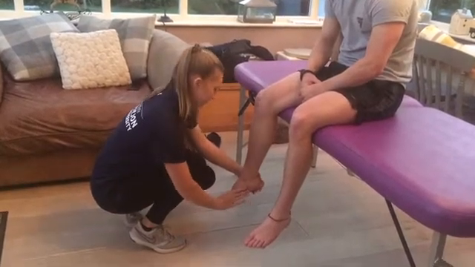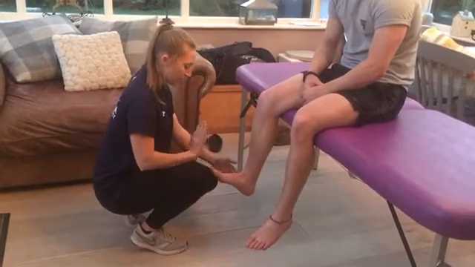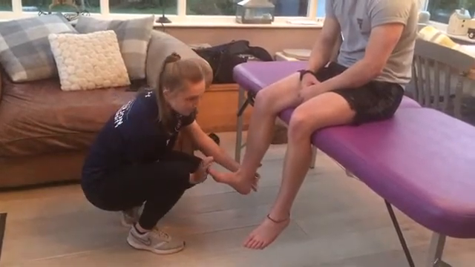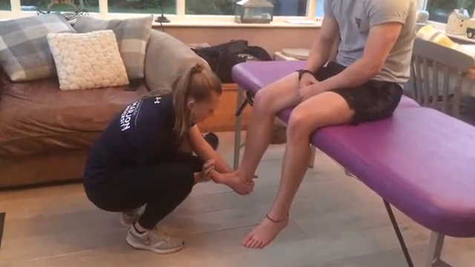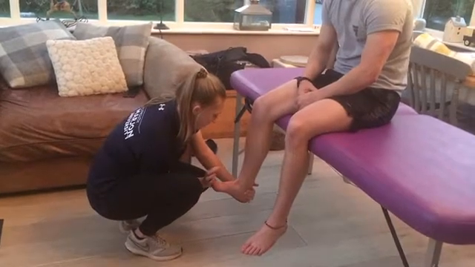And then we're going to do dorsiflexion. So if you point your toes all the way to the sky for me, here we should expect to see between 0 and 20 degrees of dorsiflexion. I'm going to add slight overpressure. Is there any pain? No.